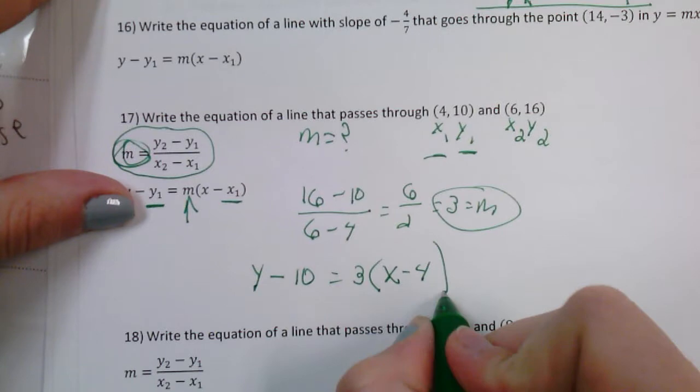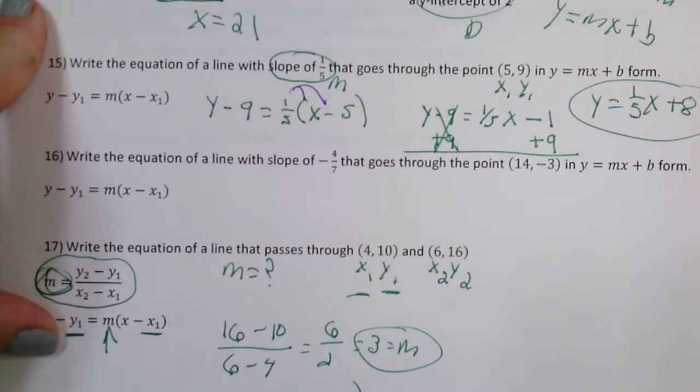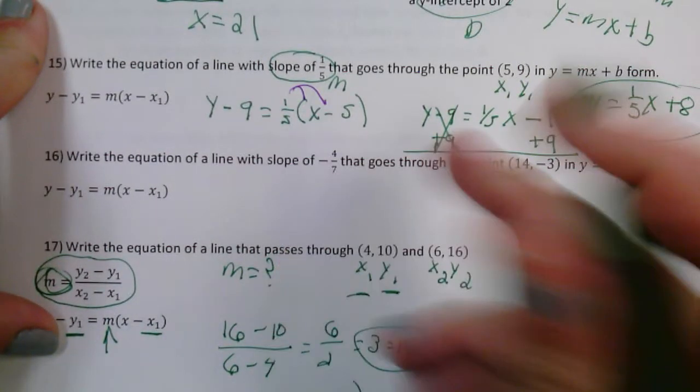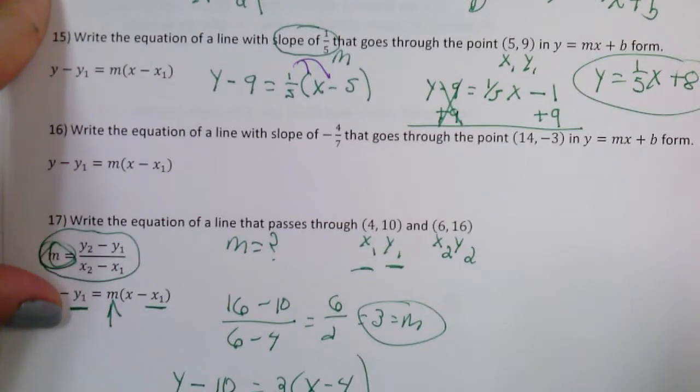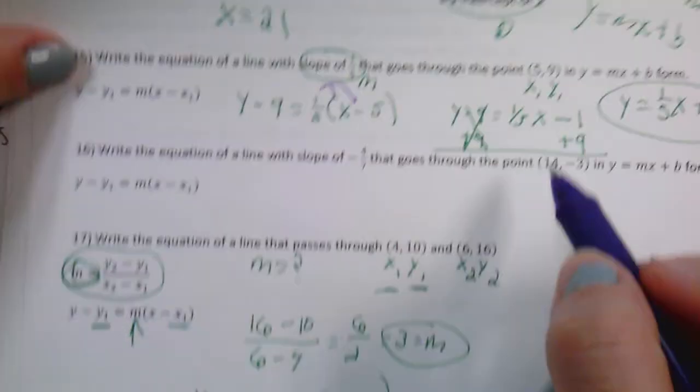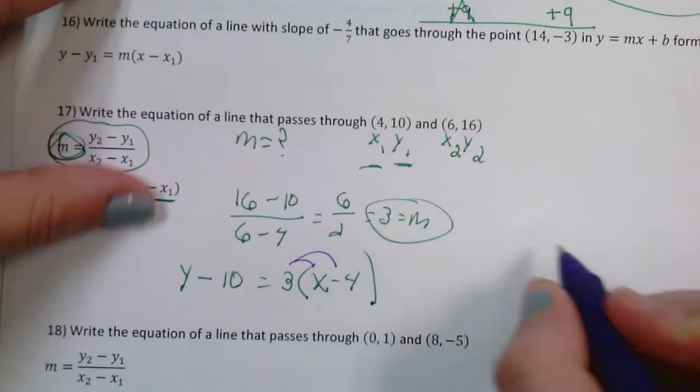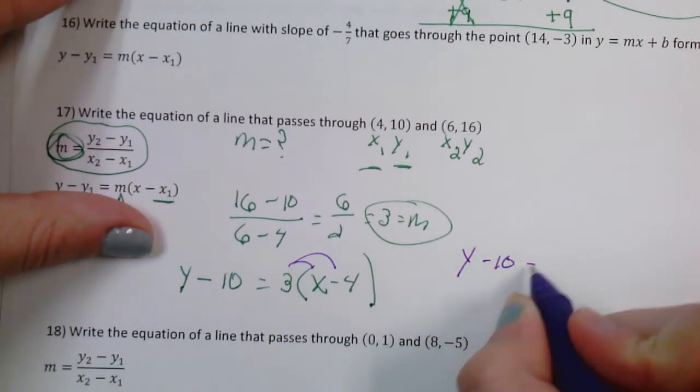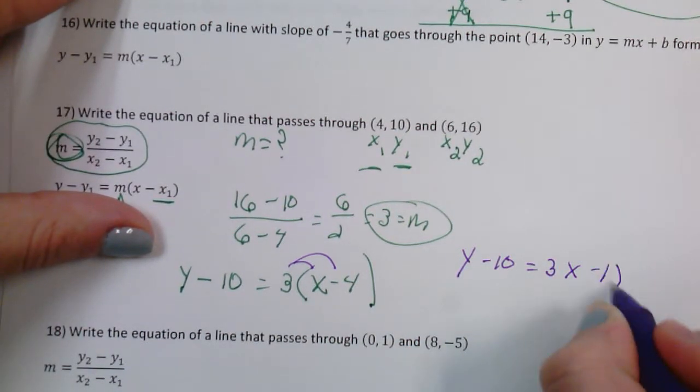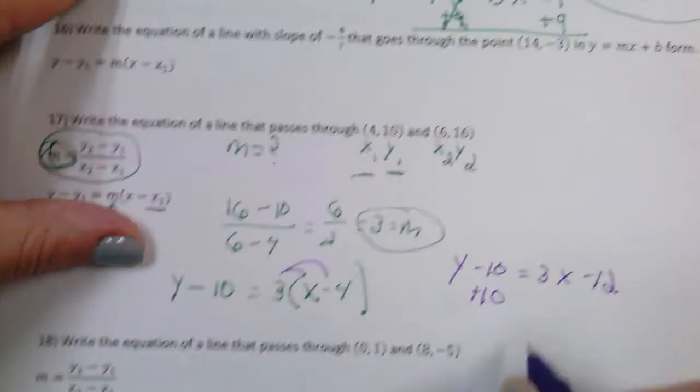And then very similar to what you did up here, you're then going to distribute and ultimately bring this number over to the other side. So I'm going to distribute and get y minus 10 equals 3x minus 12. And then just like the 9 up top here where I added it, I'm going to add 10.